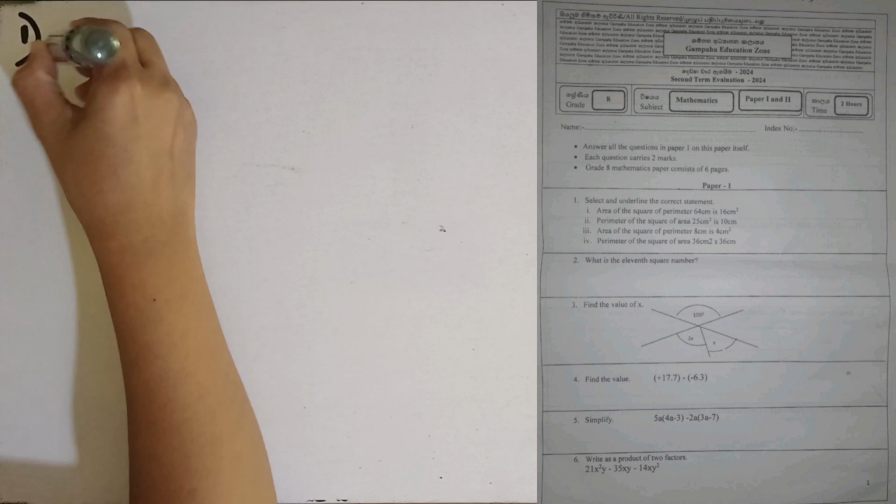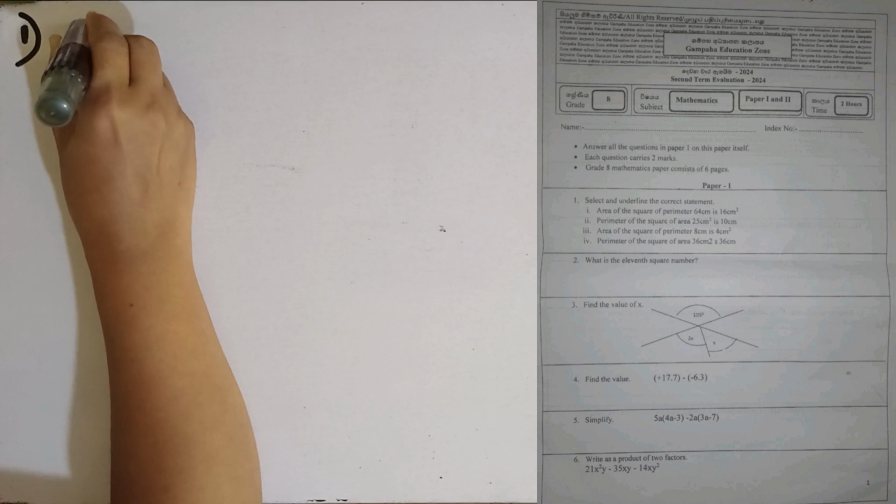Then the third one: the area of a square of perimeter 8 centimeters. If the perimeter is 8 centimeters, then the length of one side is 8 divided by 4, 2 centimeters. Then the area is 4 square centimeters. That is correct. So the third statement is the correct one.